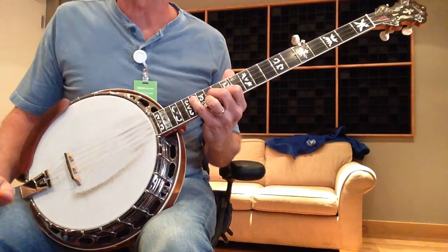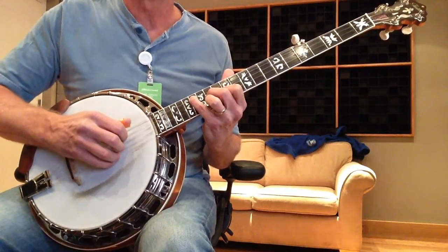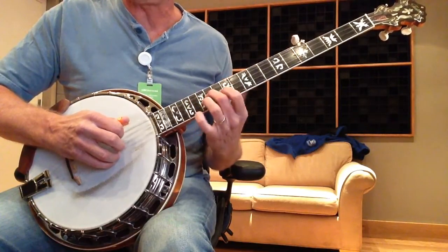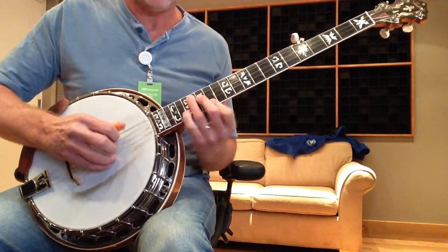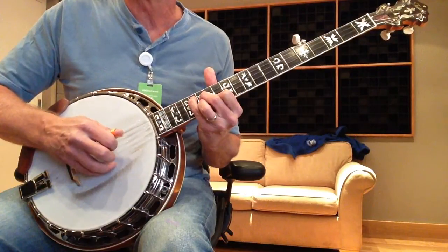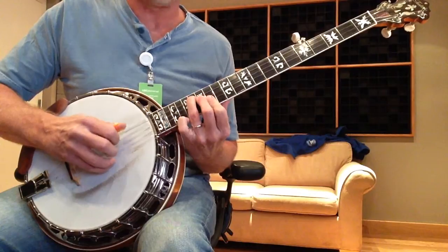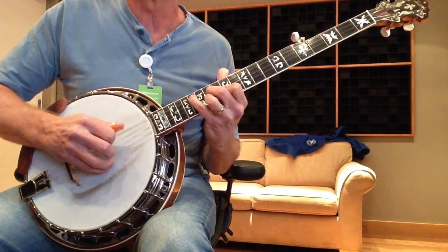minor 7 flat 5, F sharp minor 7 flat 5, which is 1, flat 3, flat 5, which is an A and a C, and then a 7. If this was an F sharp major, it'd sound like this: F sharp major 7, F sharp 7, F sharp minor 7, and F sharp minor 7 flat 5.